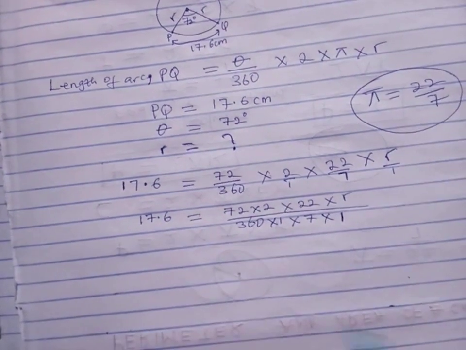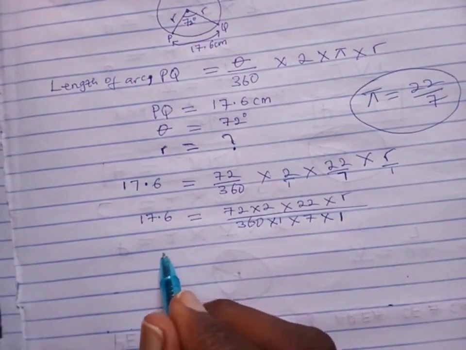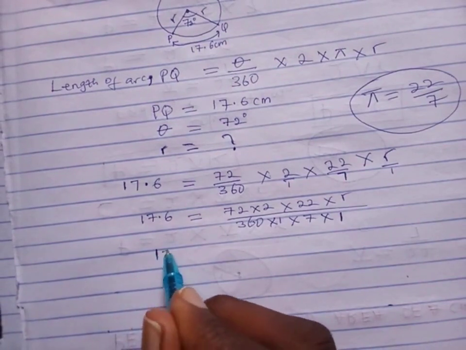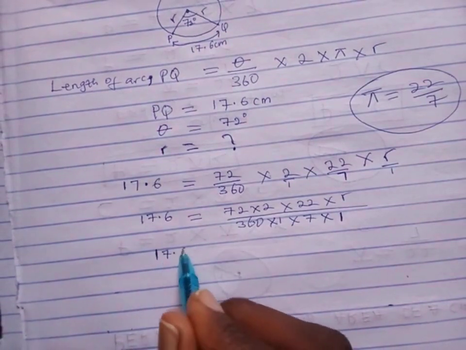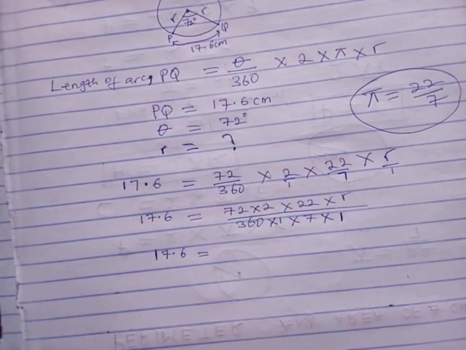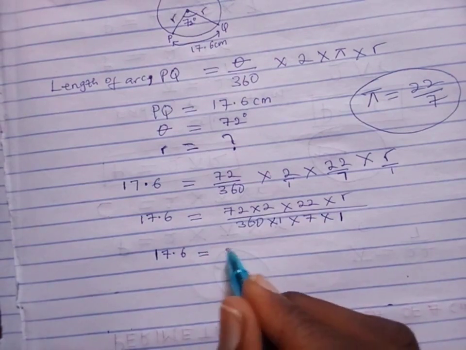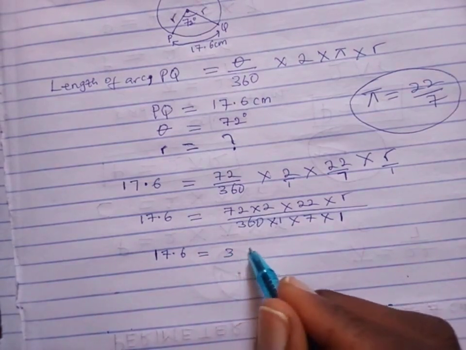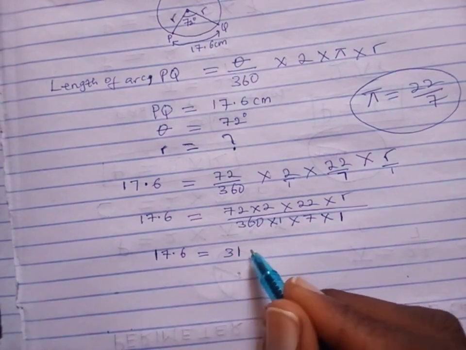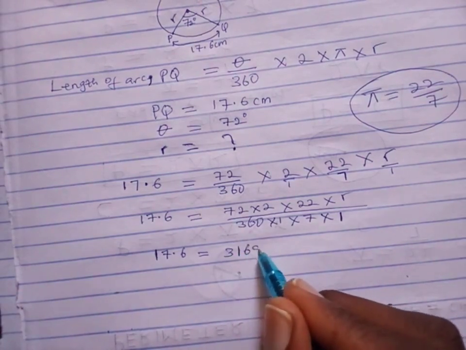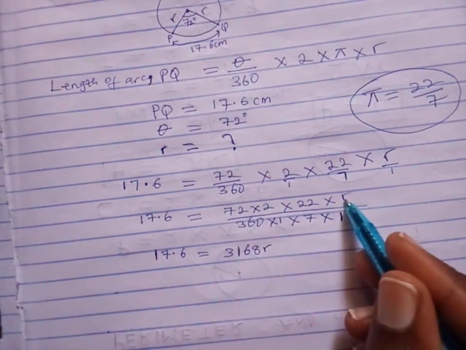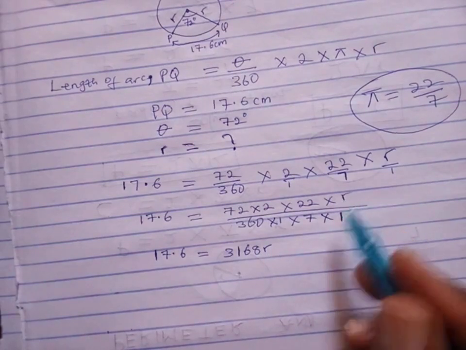When we multiply out the numerator, 72 times 2 times 22, we end up with 3168r. Remember, we have r here.